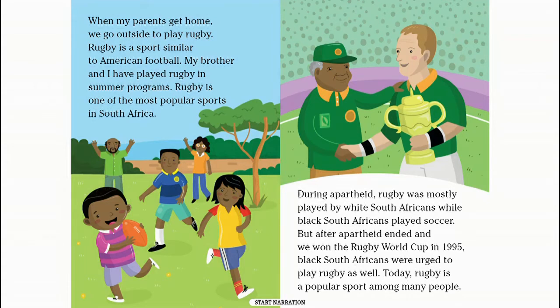But after apartheid ended, after people weren't segregated, people weren't saying that this race or that race is better than this race, after that was all done and Nelson Mandela was president, we won the Rugby World Cup. Black South Africans were urged to play rugby as well, and today, rugby is a popular sport among many people.